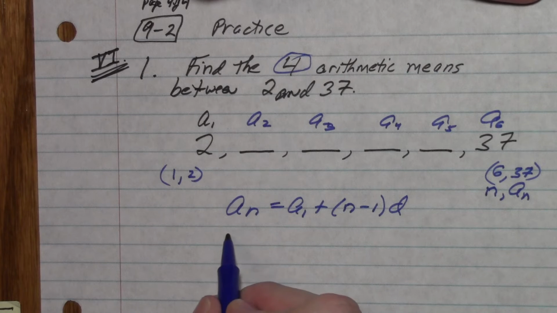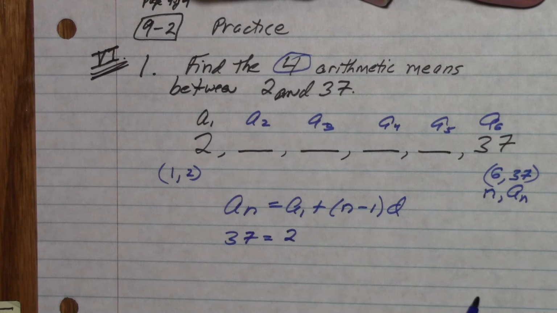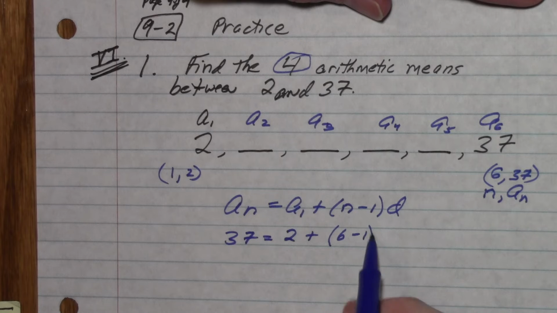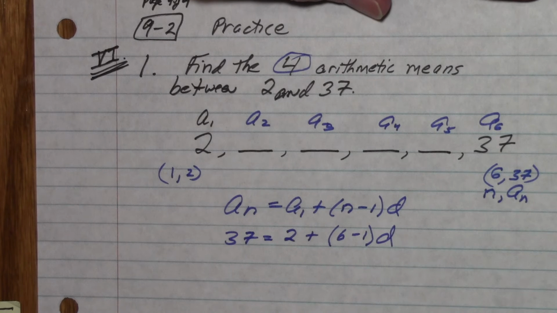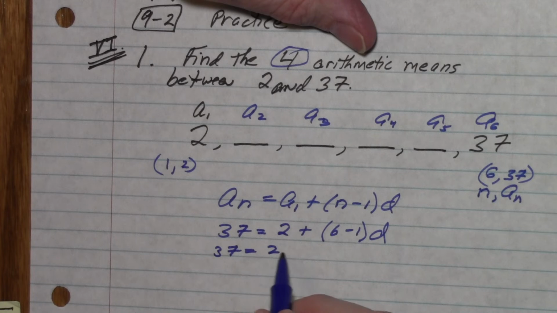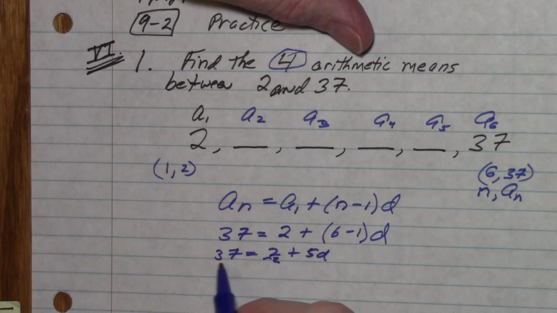So we're going to say 37 is equal to the first term, 2, plus the n is 6, and we don't know the d. But now we can work on all this. 37 is equal to 2 plus 5d. Subtract 2 on both sides, and I get 35 is equal to 5d. Divide by 5, d is 7.